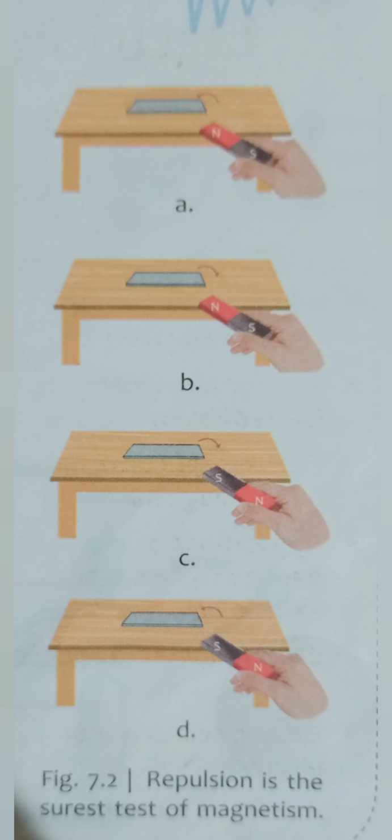Now, test for a magnet. By this activity, we can conclude whether a metal bar is a magnet or not. Keep a metal bar on the wooden table. Bring one pole, say the north pole of the magnet, close to the ends of the metal bar, one by one.